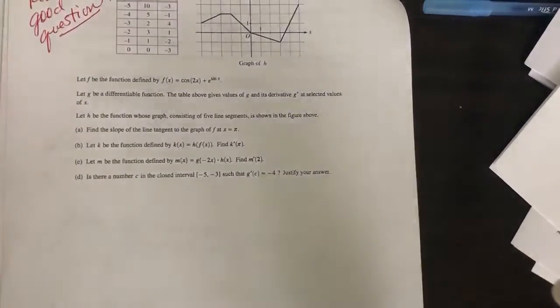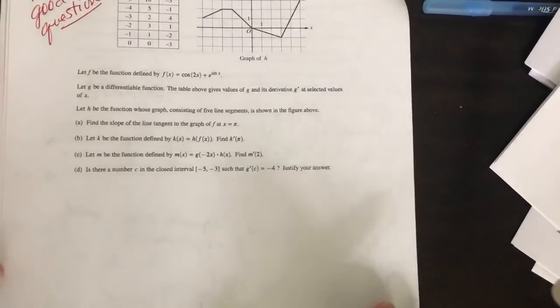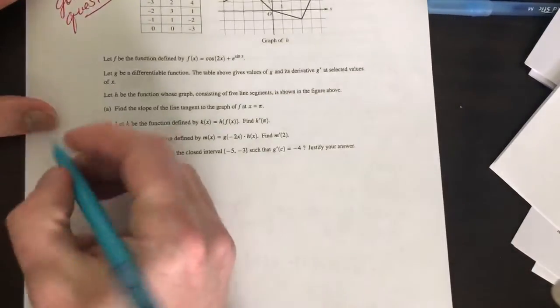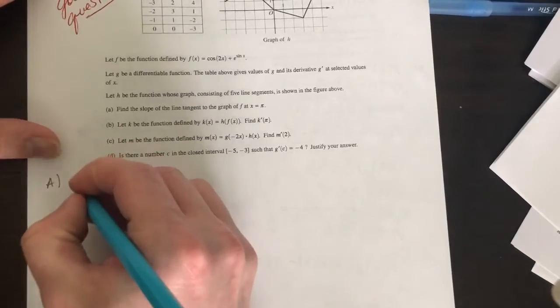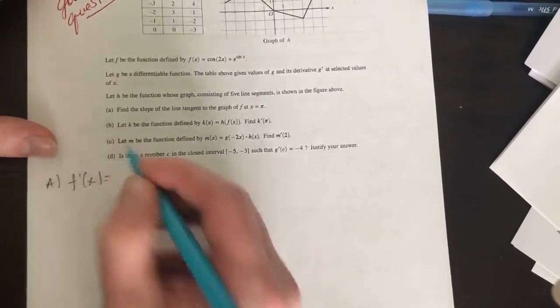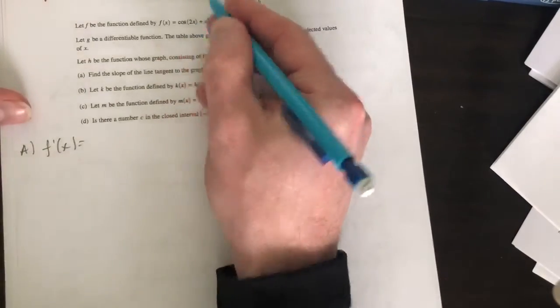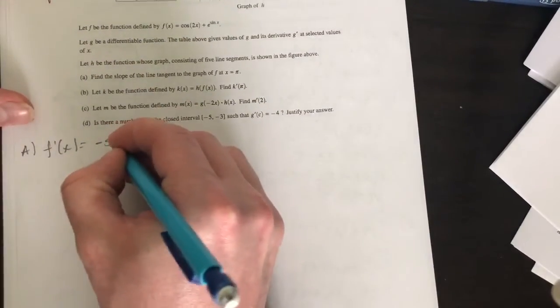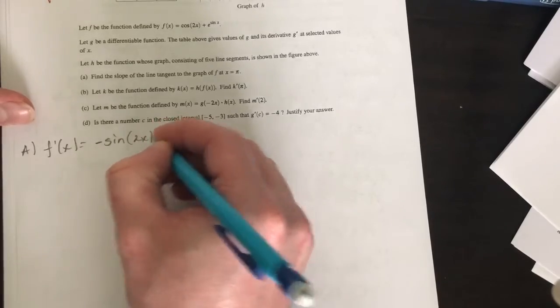Part A says find the slope of the tangent line of the graph of f at x equal to pi. So f prime of x, your f is up here. The derivative of cosine is going to be negative sine of 2x. You've got to chain rule it.